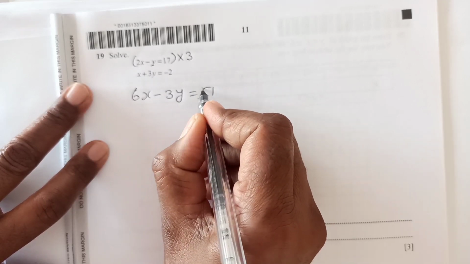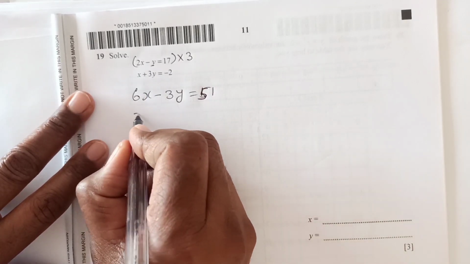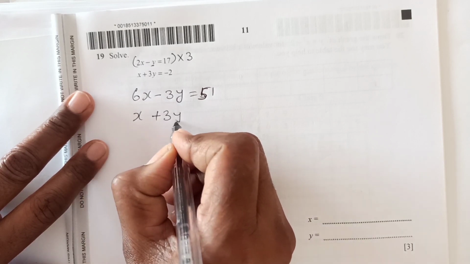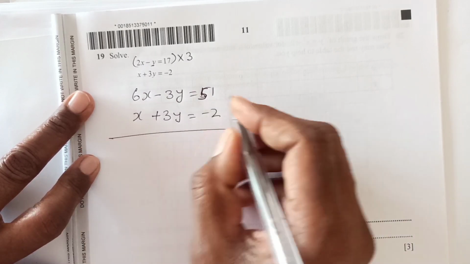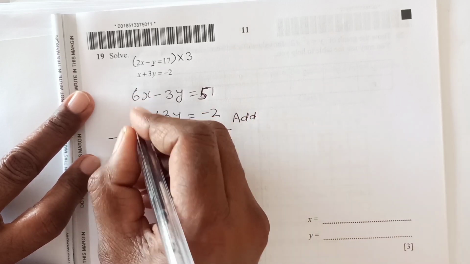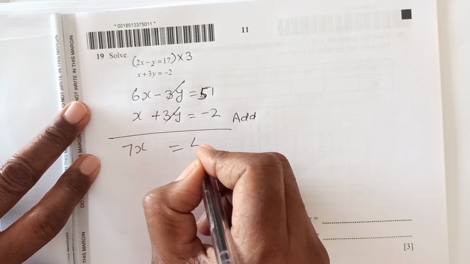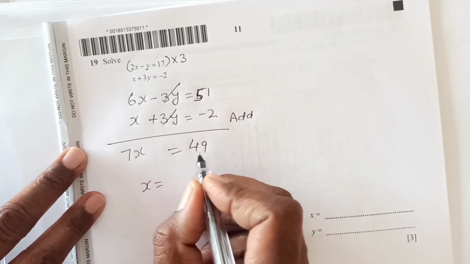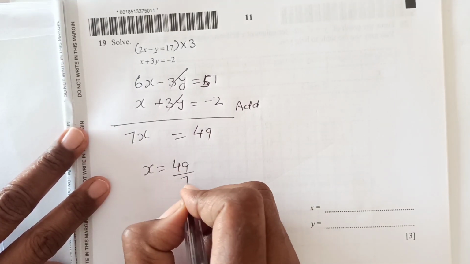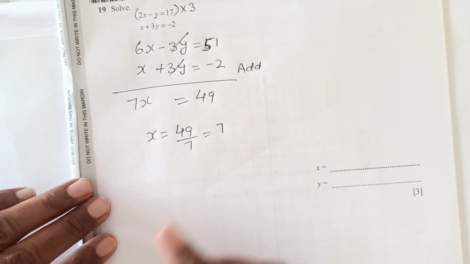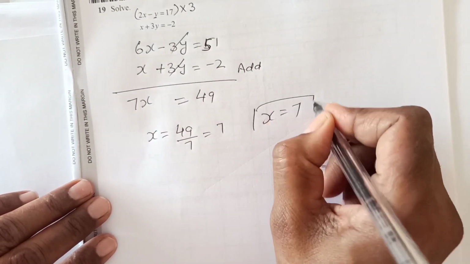So multiply 3 throughout the equation, and this will remain as it is, x plus 3y equals minus 2. When you add these, 6 plus 1 is 7x, and the y terms cancel. This is 49. So x is 49 divided by 7, that is 7. So the value of x we got is 7.